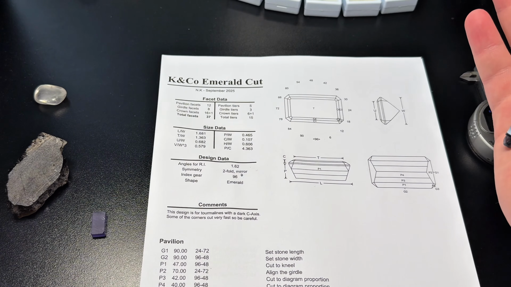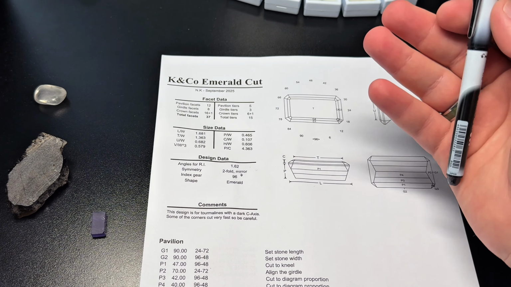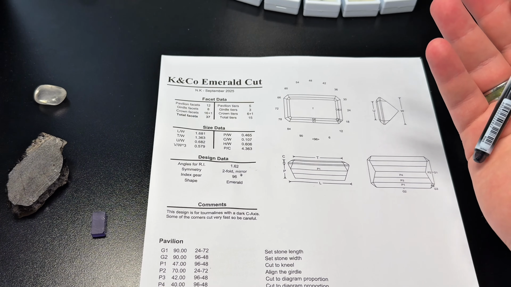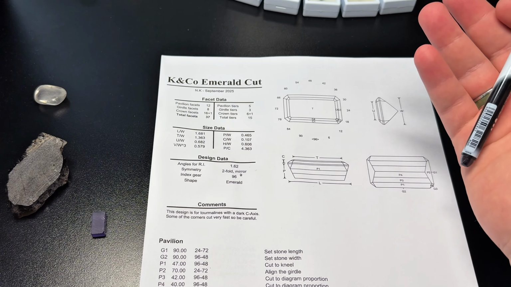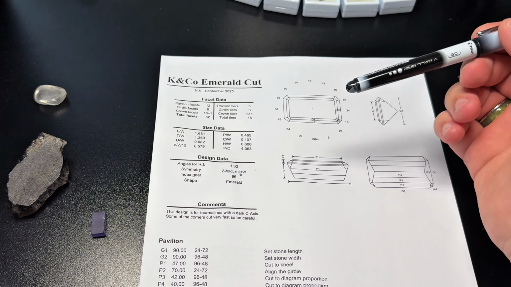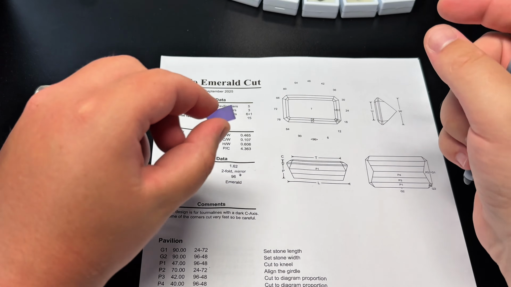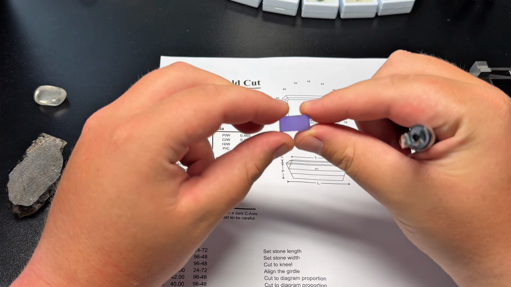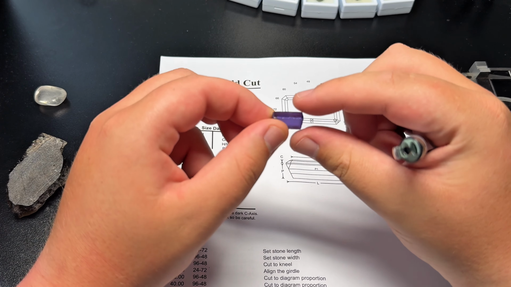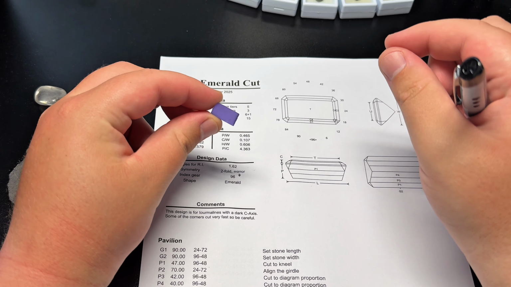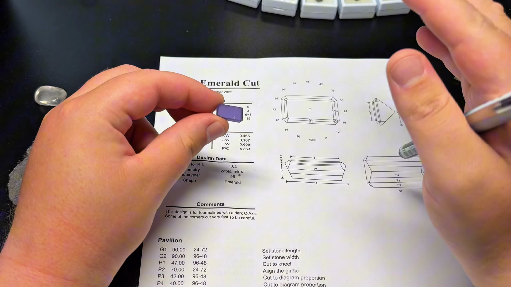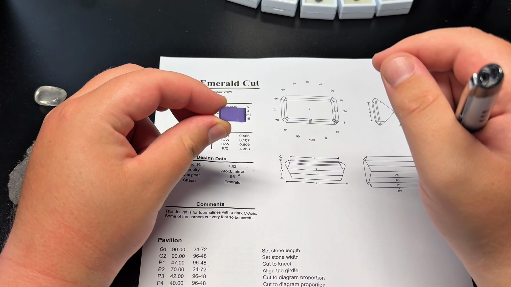Now this comes with a bit of basic calculation, and depending on the size of your rough that you have, you can figure out a basic ratio between the two. So as an example, over here I have a piece of lab alexandrite, which I have already preformed basically into a rectangle, just to make it a little bit easier to understand.